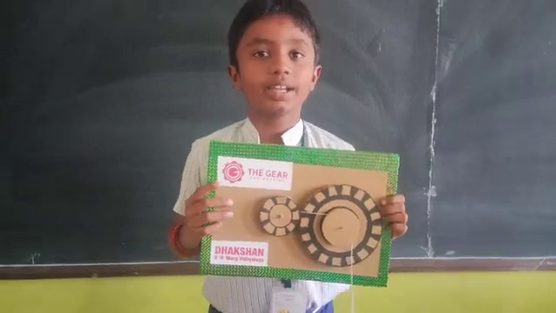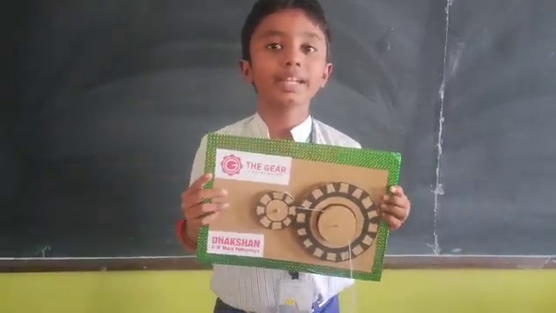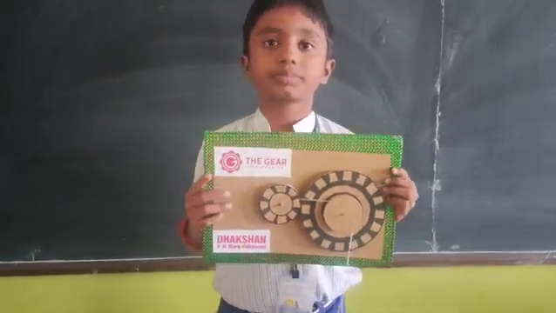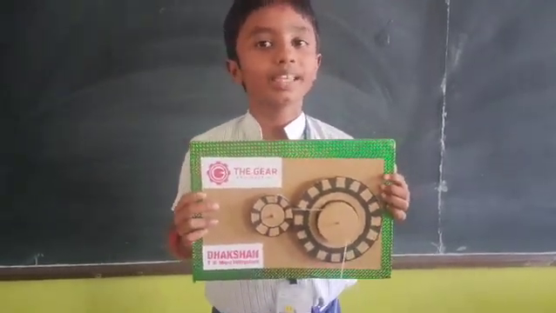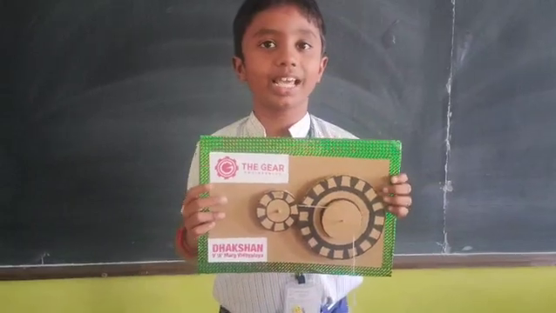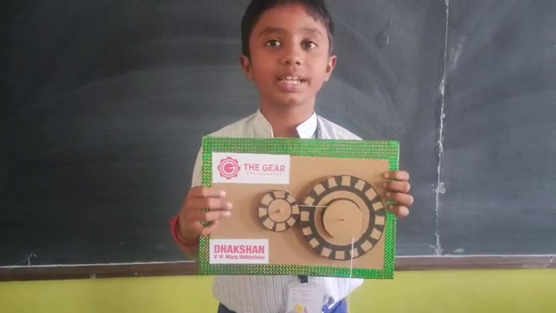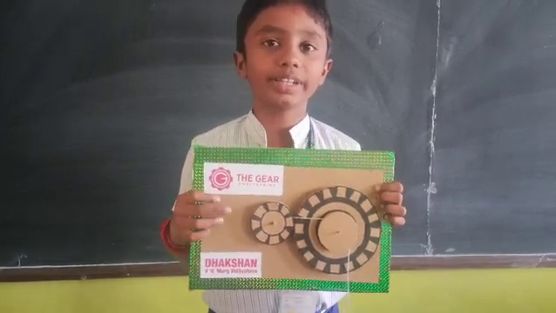The smaller gear rotates faster. The bigger gear rotates slower but with more power. Gears are used in our daily lives. Many machines cannot work without gears.